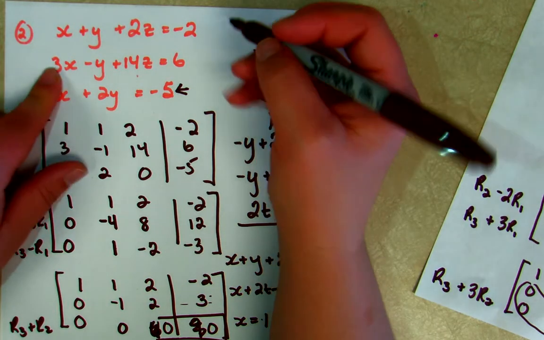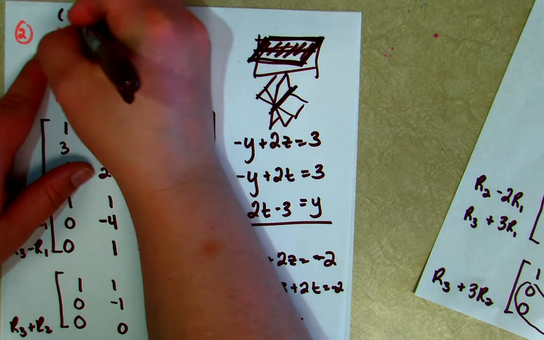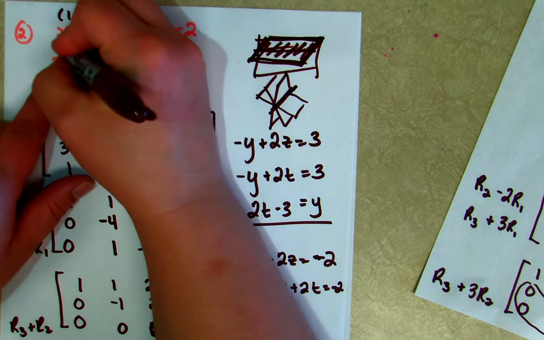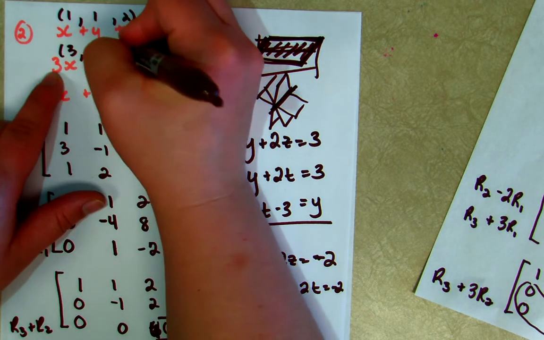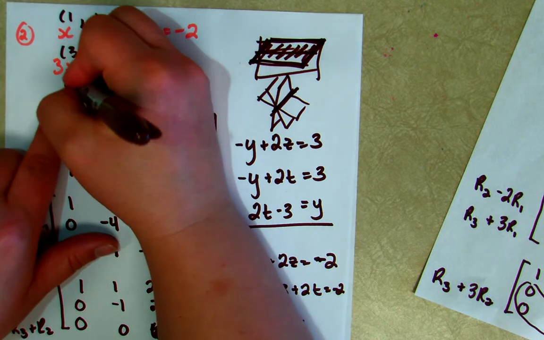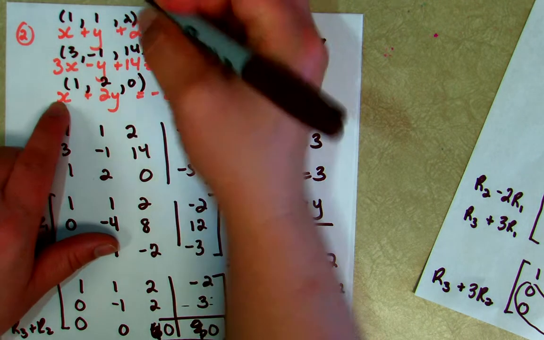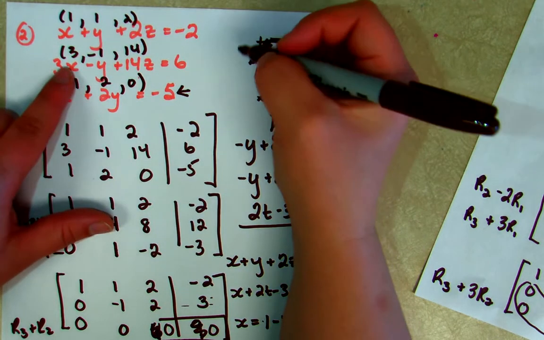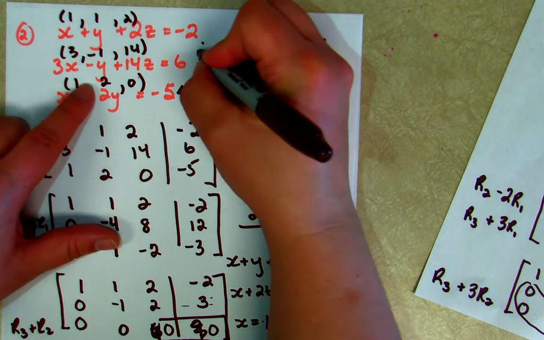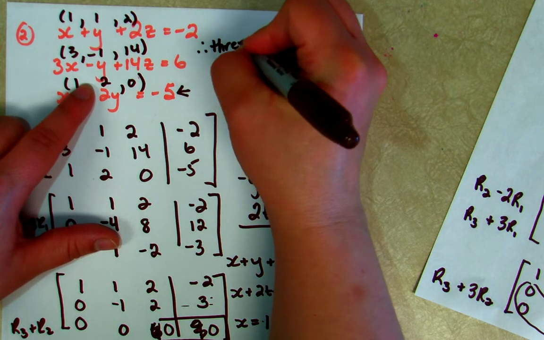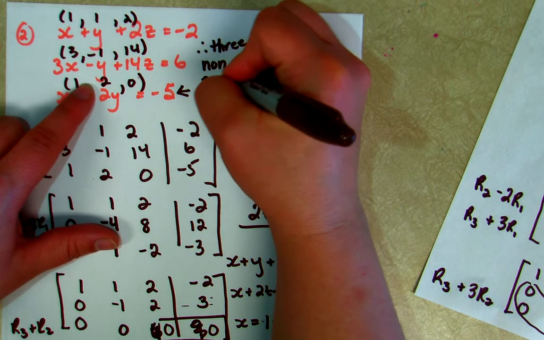We look at that by looking at the normals. This normal is 1, 1, 2. This normal is 3, negative 1, 14. And this normal is 1, 2, 0. So I can see that none of the normals are parallel. So therefore, we have 3 non-parallel planes.